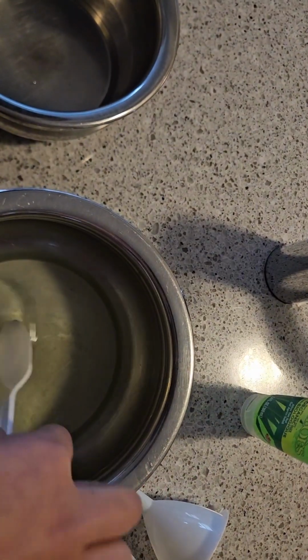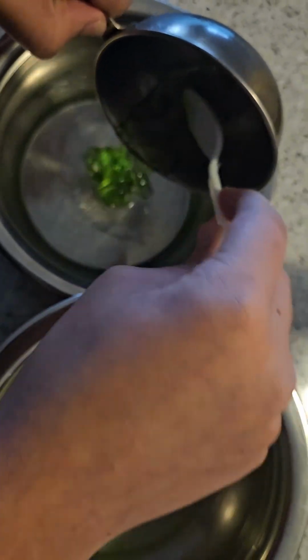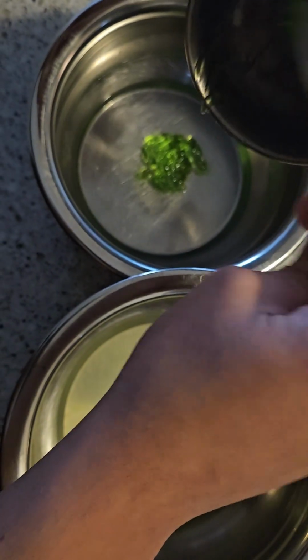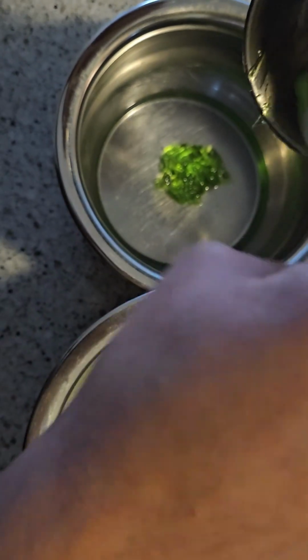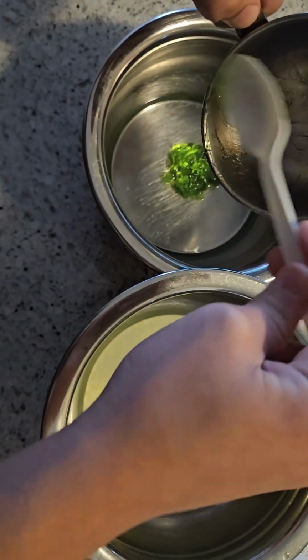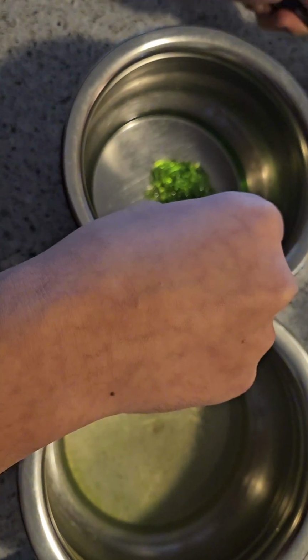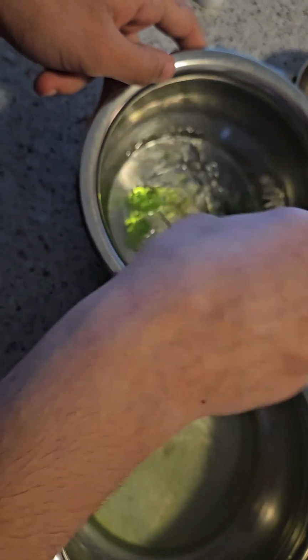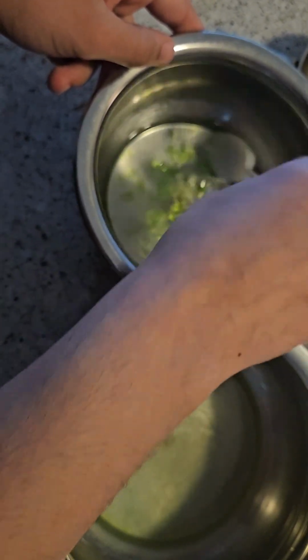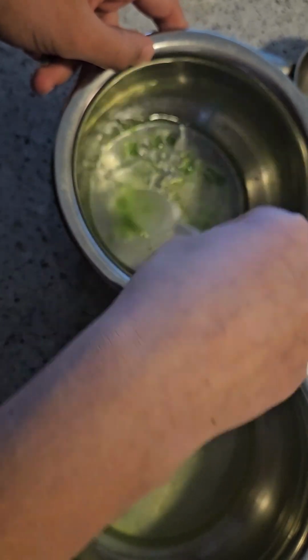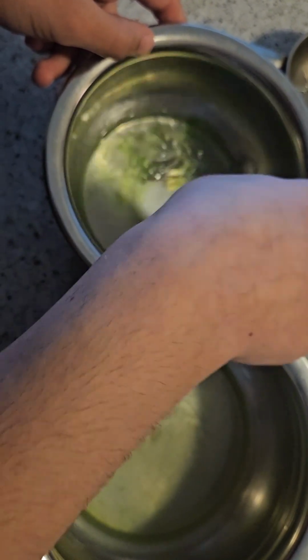Then let's check for this one. And when I'm done mixing it, I'm going to place it there and mix it fully. I hope you could see that.